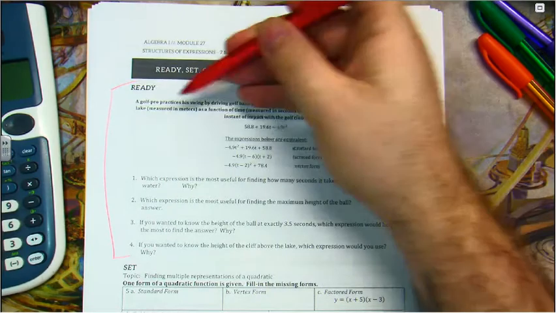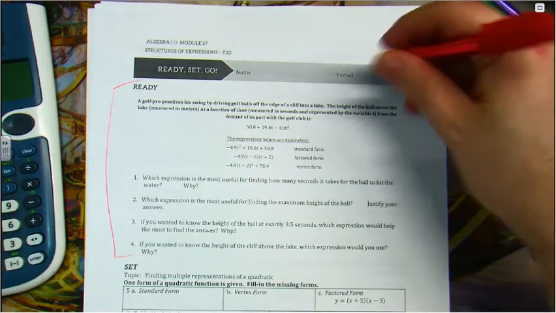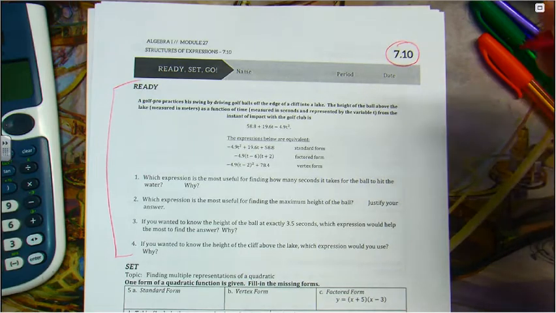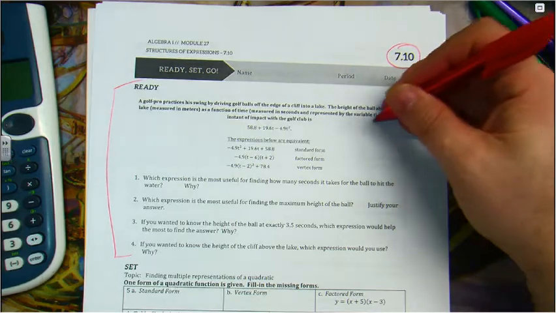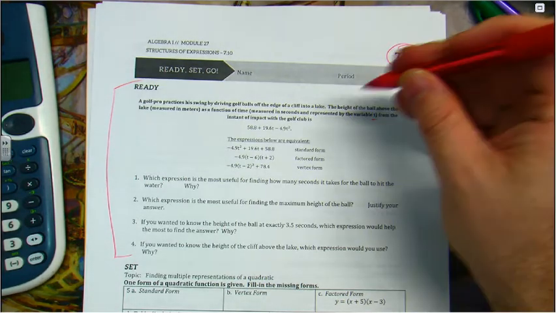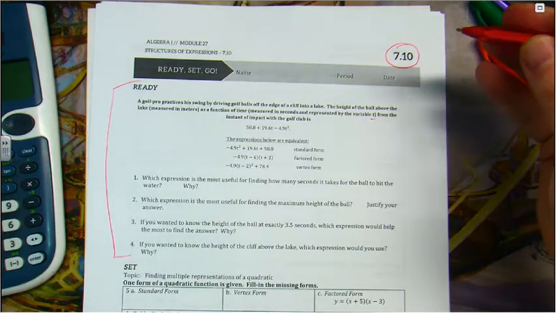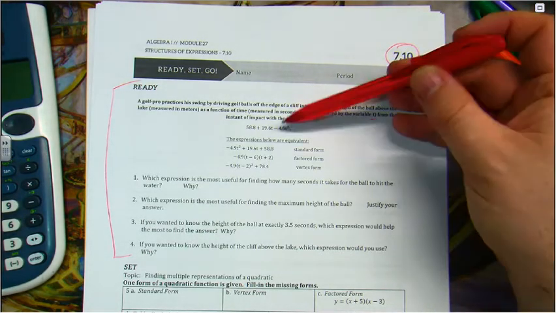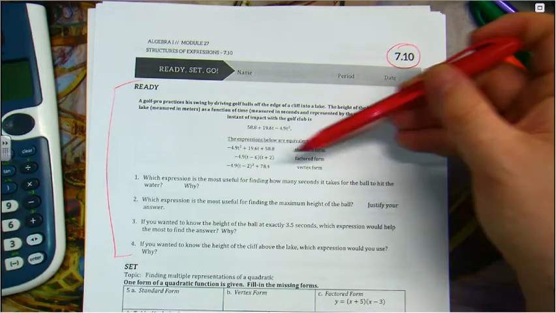A golf pro practices his swing by driving golf balls off the edge of a cliff into a lake. The height of the ball above the lake, measured in meters as a function of time, measured in seconds and represented by the variable t, from the instant of impact with the golf club is, boom. So here's our equation, or our statement. The expressions below are equivalent. There's standard form, there's factored form, and there's vertex form. So all of these are the same thing.